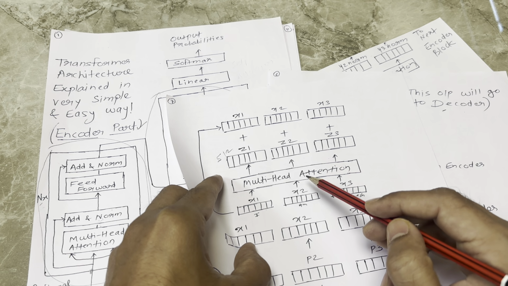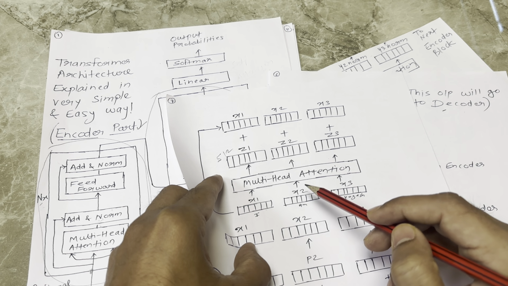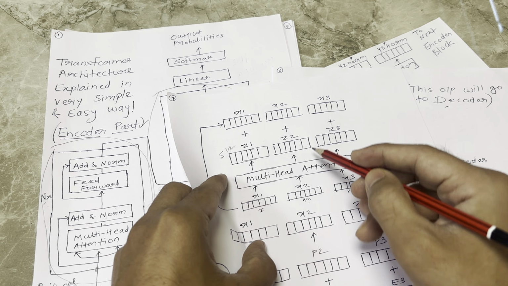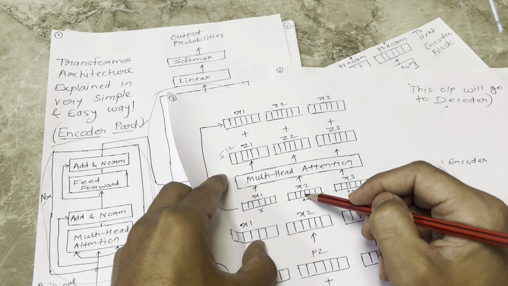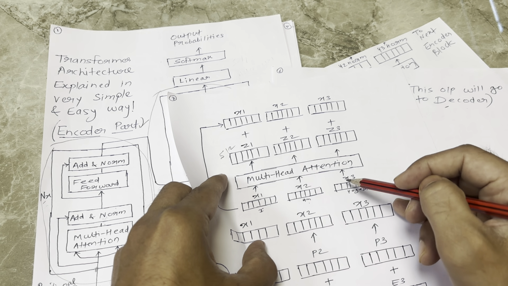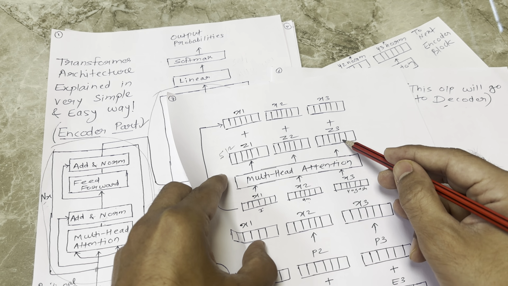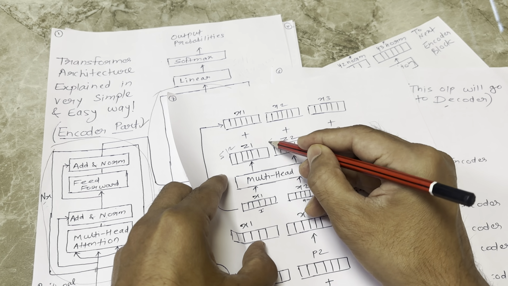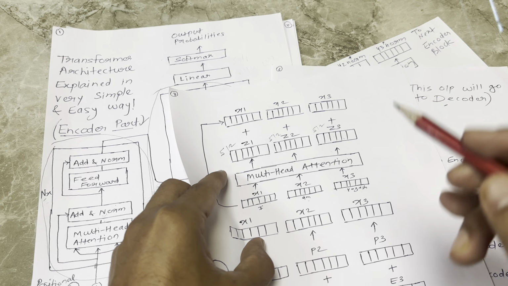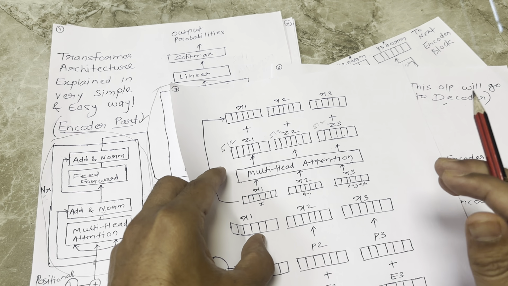Similarly, when you send x2, this is basically the embedding vector for m, you get z2, right? And when you send x3, you get z3. So all of them are basically 512 dimension vectors. Now here is something very good that is happening.